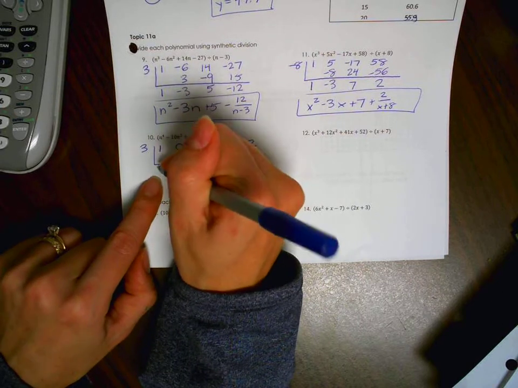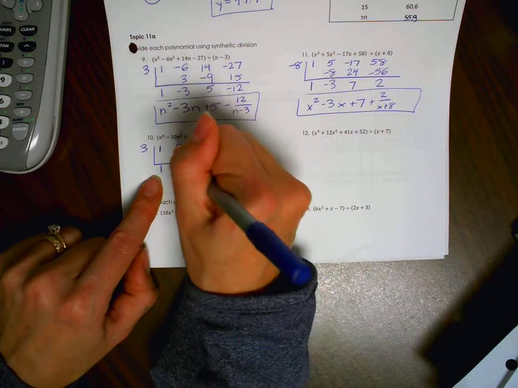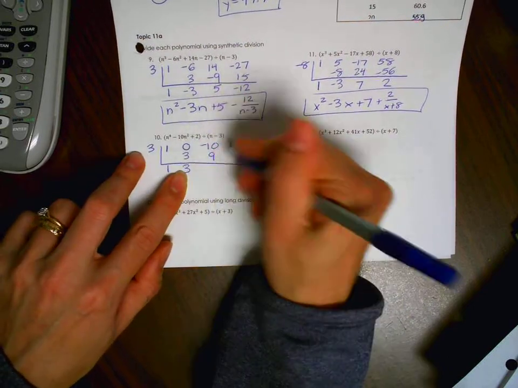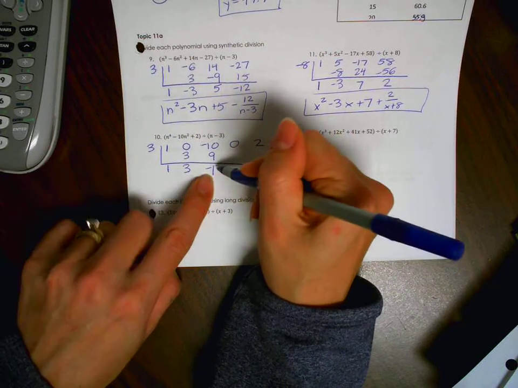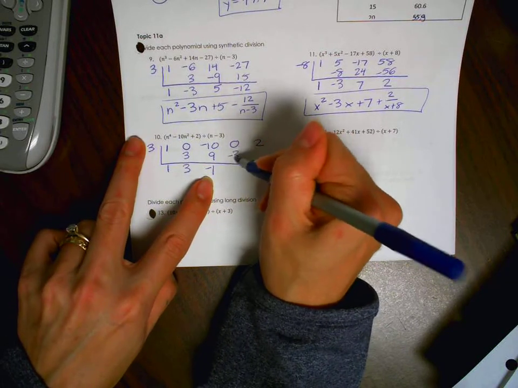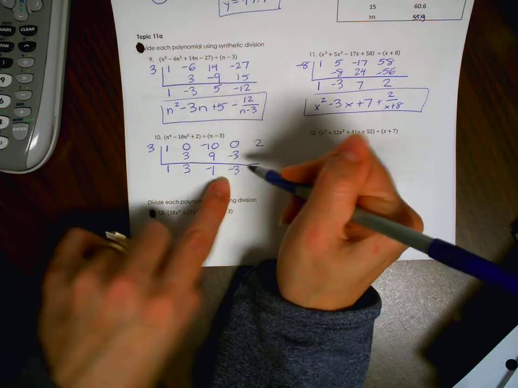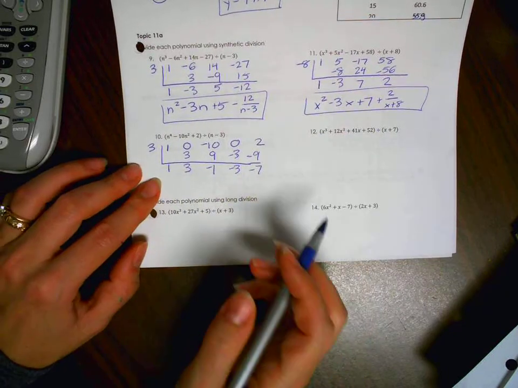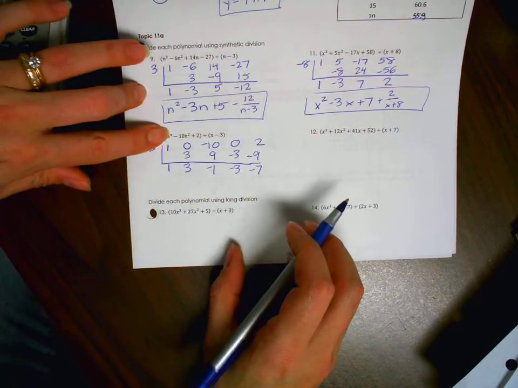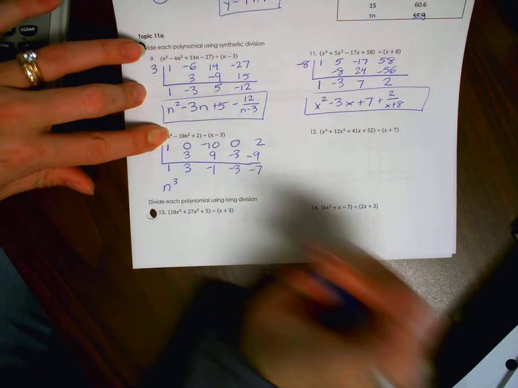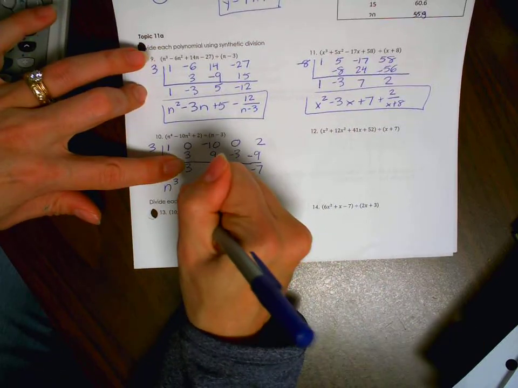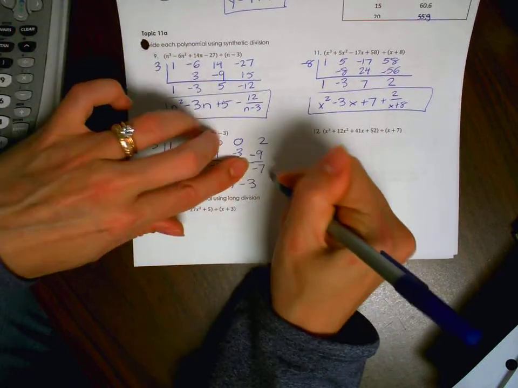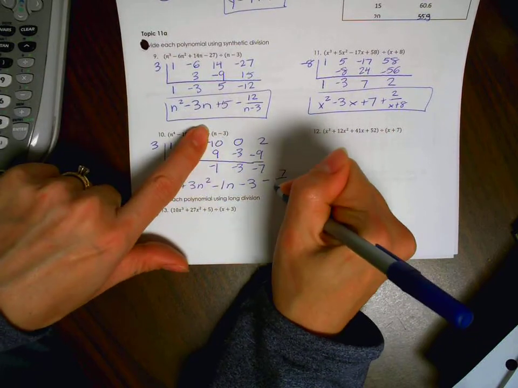Drop the 1 down, the first coefficient, and then do 1 times 3 is 3. Add these two together. Multiply 3 times 3, that's 9. Add those two together. Multiply negative 1 times 3, that's negative 3. Add these two together. Multiply negative 3 by 3, that's negative 9, and add these together. When you write your answer, drop it down 1. So I had n to the 4th, so now I'm going to have n to the 3rd. It's 1 less. Plus 3n squared minus 1n minus 3, and my remainder is minus 7 over n minus 3.